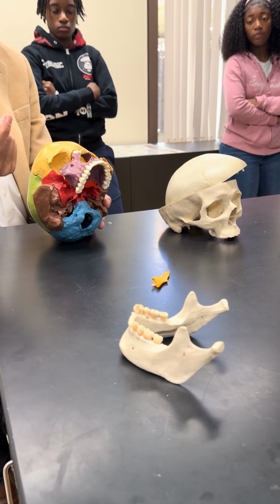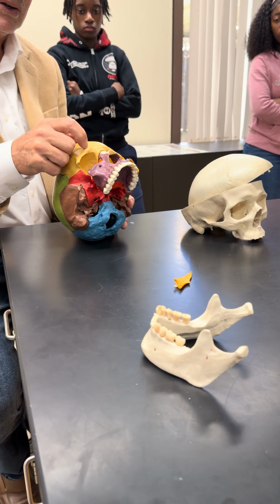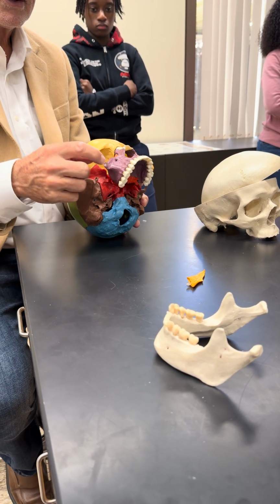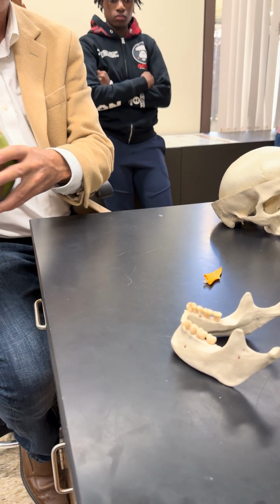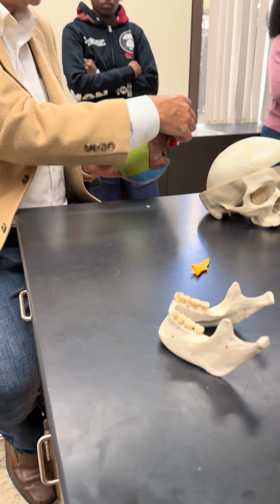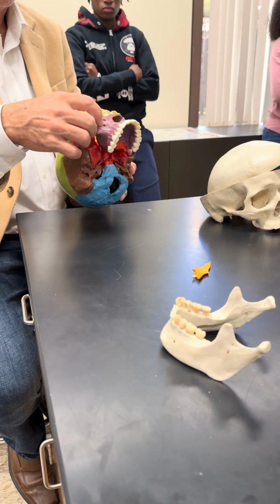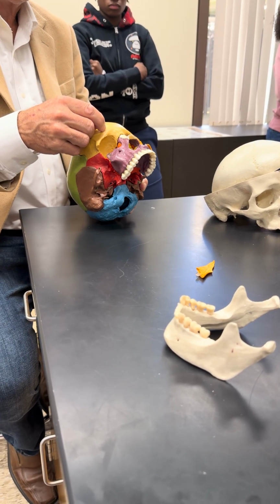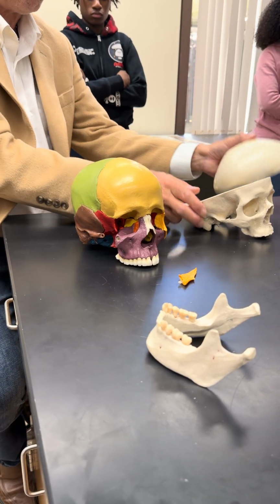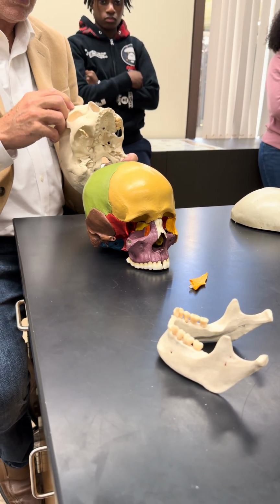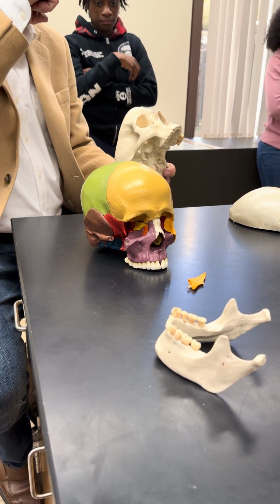In the human skull, there's supposed to be a little tiny hole. You see this little hole underneath the orbit. Well, there's supposed to be a little hole there above that. Now, even on this skull, this one doesn't have the hole either.